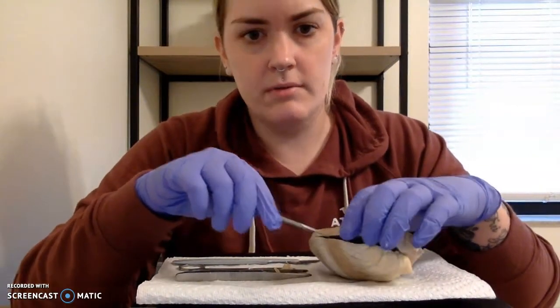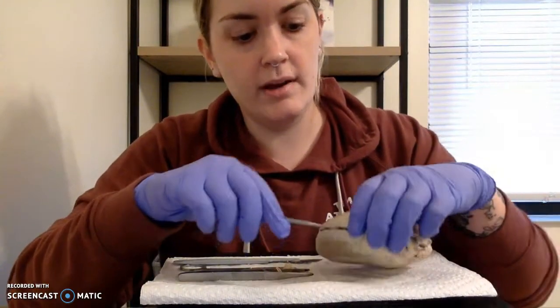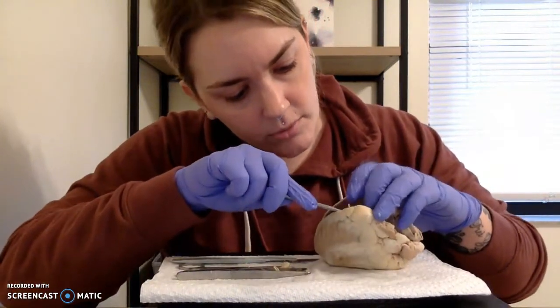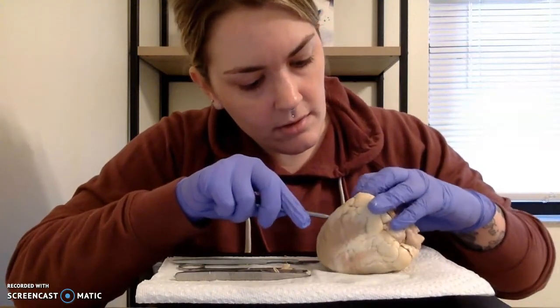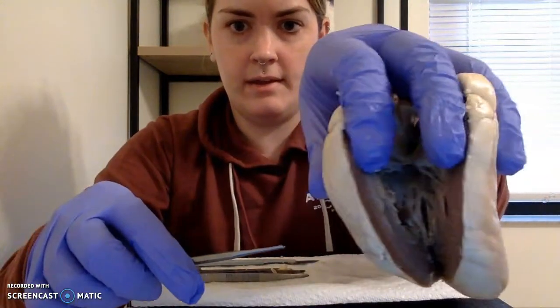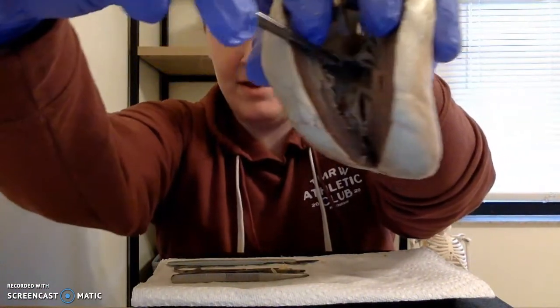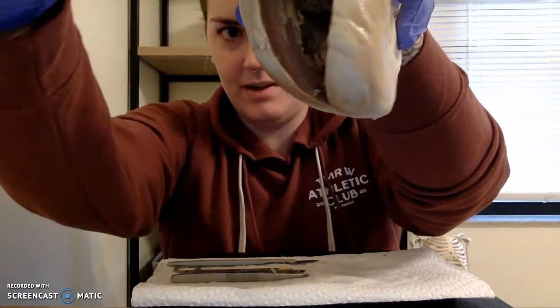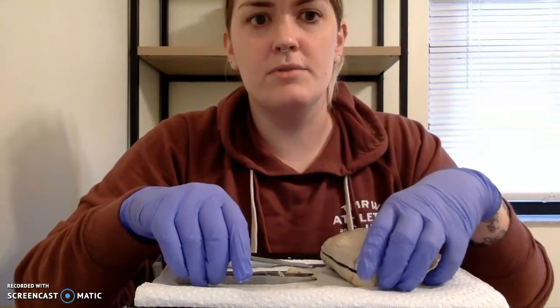Our tricuspid valve, which you can find on the other side, is going to be between our right atrium and our right ventricle, which actually, this view is fantastic. You can see the valve from our right atrium to our right ventricle.